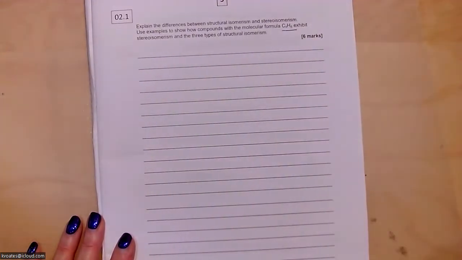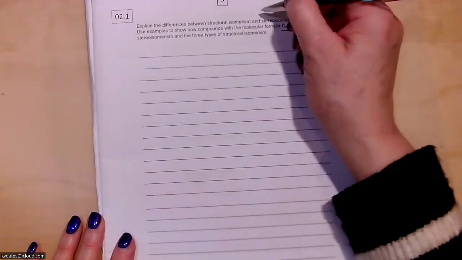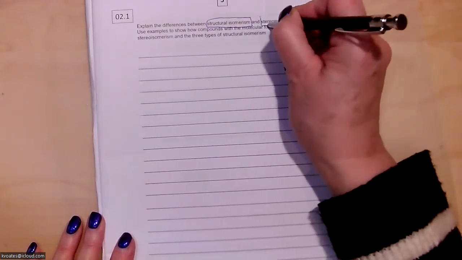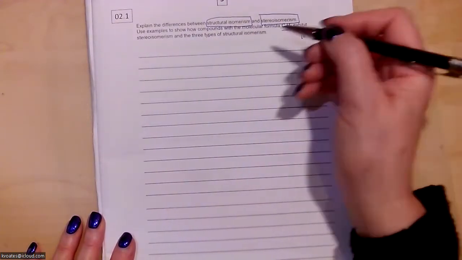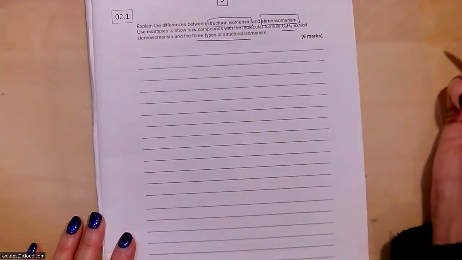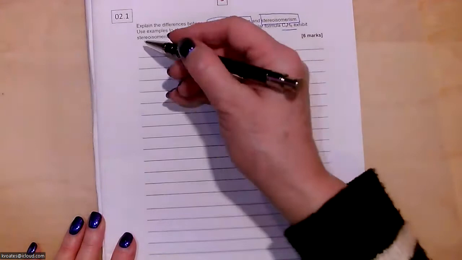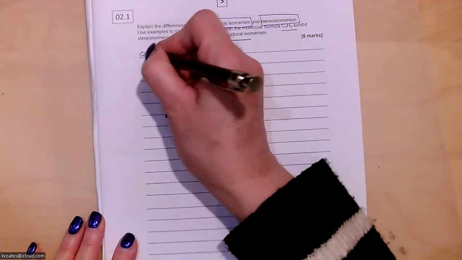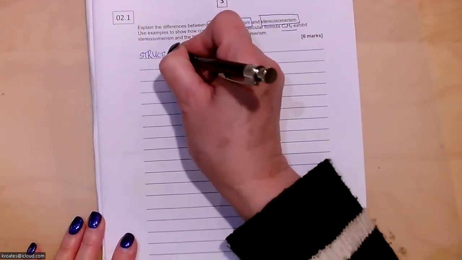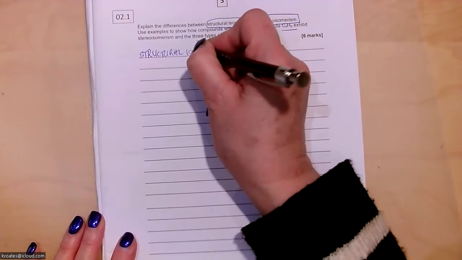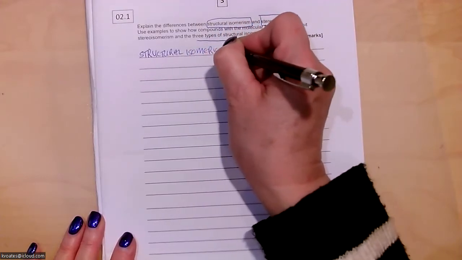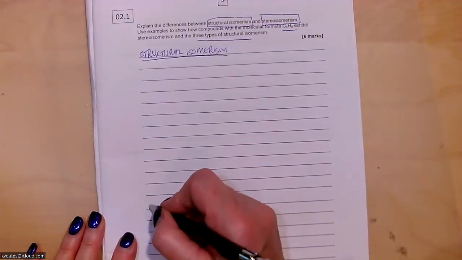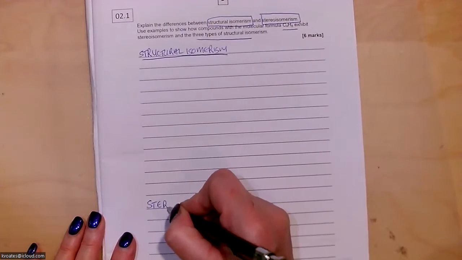It's nice and easy to look at how to break this question down. So we're going to break it down into structural isomers and stereoisomers. And we know we've got 3 types of structural isomer. If I was answering this question, I'd plan it out: structural isomerism here, and then a little bit further down the page, I'd probably write stereoisomerism.